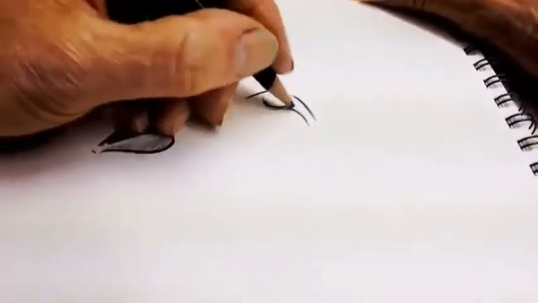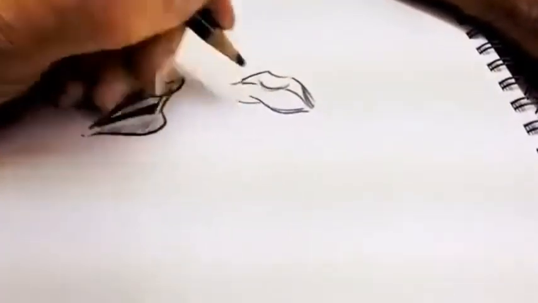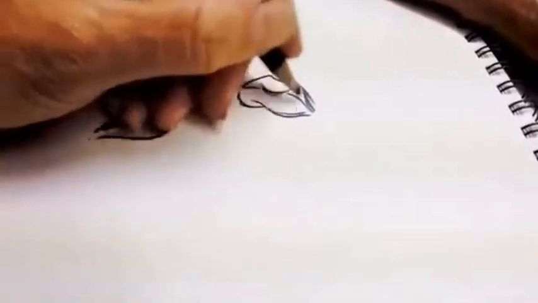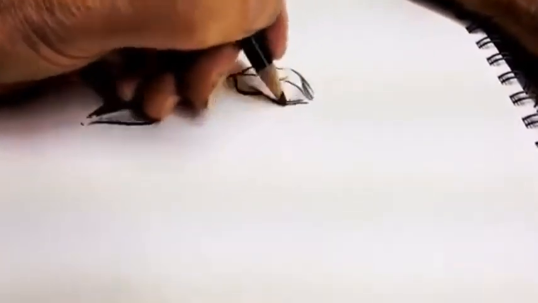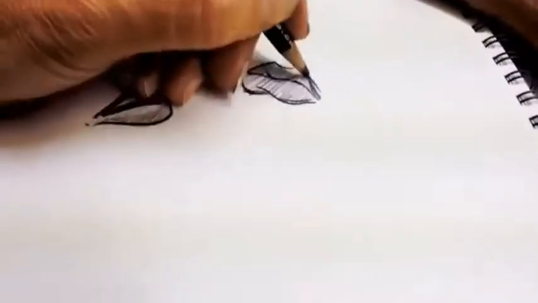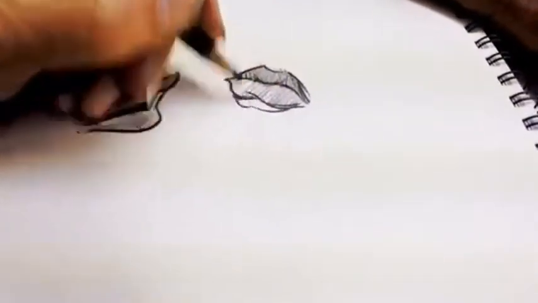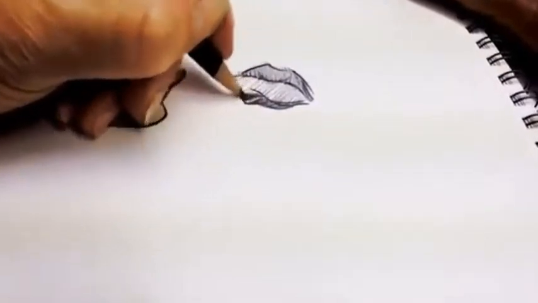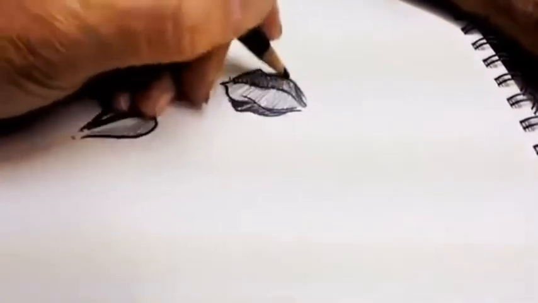You make this line kind of in the front and these lines behind it, and again, that's what gives it three-dimensionality. You can bring this line up too like that, because this is closer to you. You can cross it over like that too. And then a little shadow underneath here. And the top lip, like I said before, is darker.